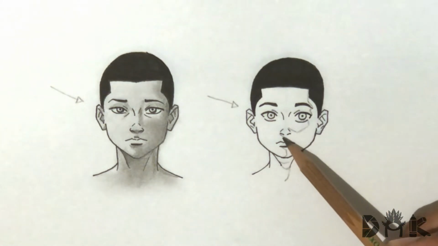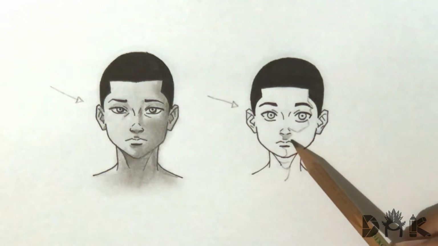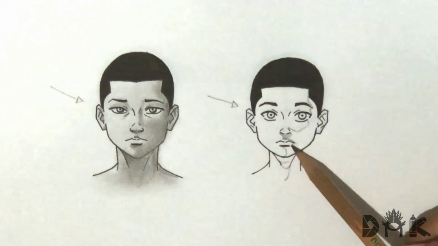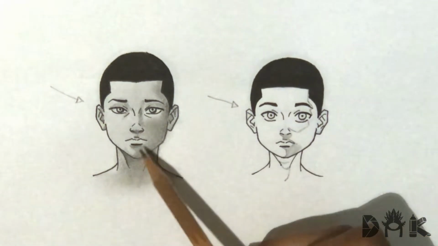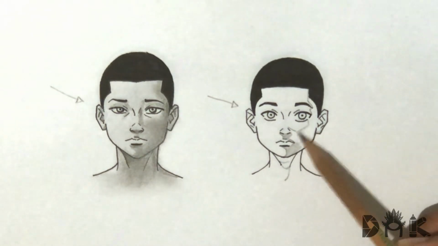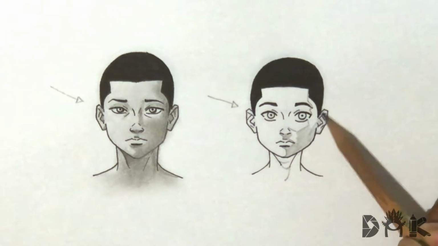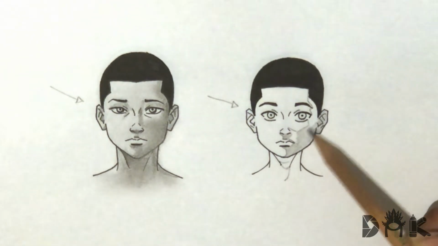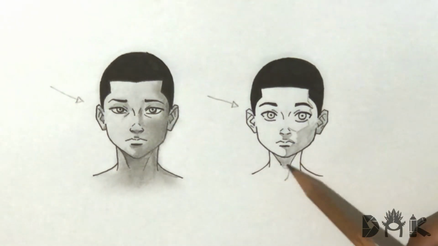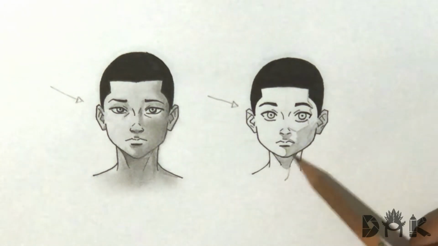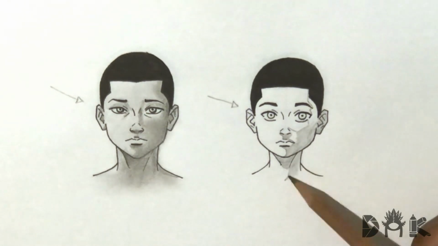Alright, so just come here. And with this one, it doesn't have to be a gradient type thing like this, like a transition. Just come in here and start shading in everything, just like that. Alright, so just shade it in, just like that.